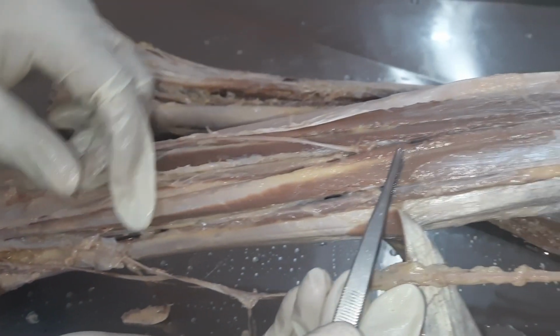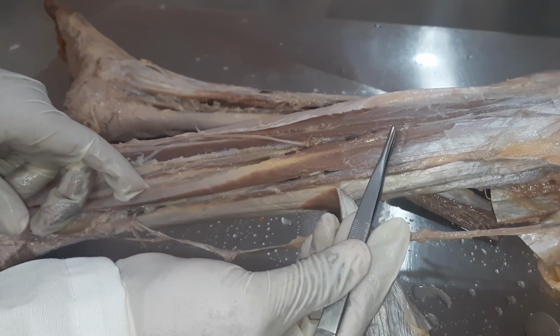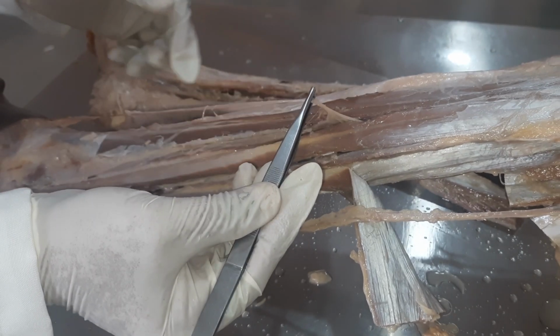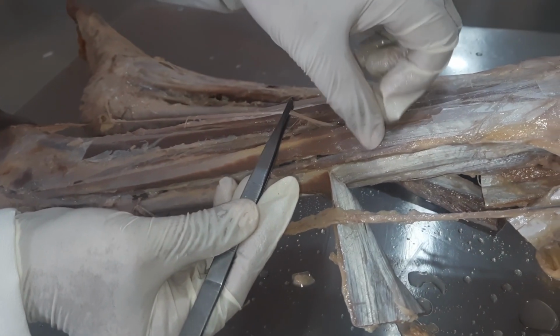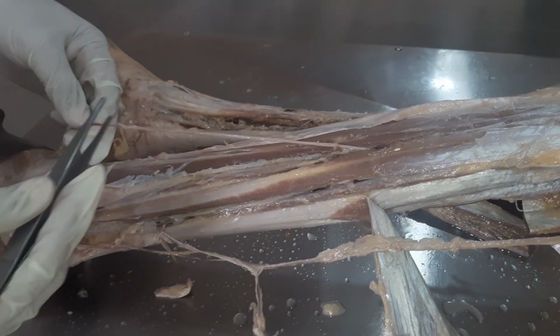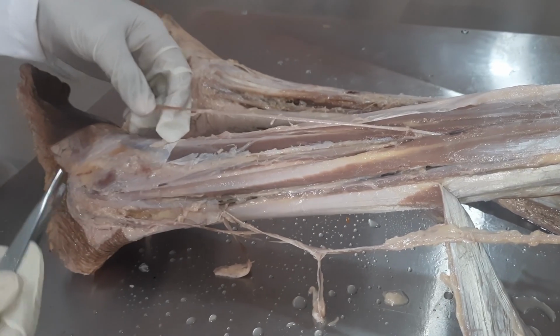So peroneus longus and peroneus brevis are separated by the superficial peroneal nerve. We can see the superficial peroneal nerve. It supplies these two muscles of the lateral compartment, and it continues as a cutaneous nerve. So it is like the musculocutaneous nerve in the upper limb.